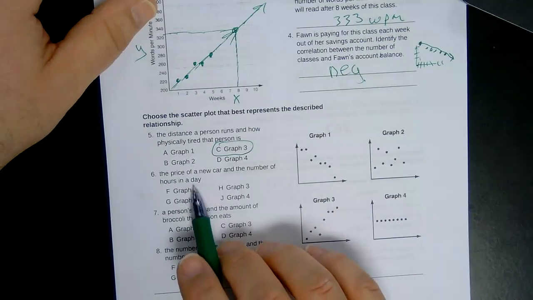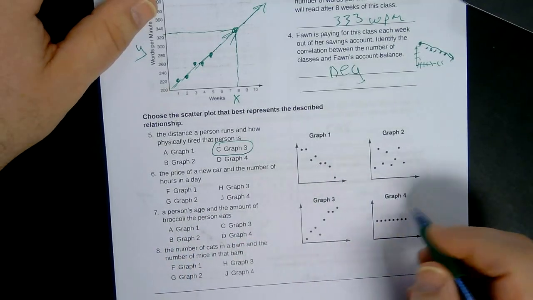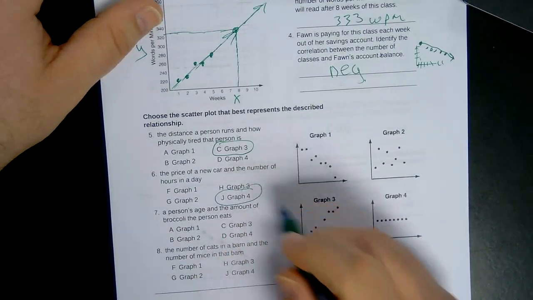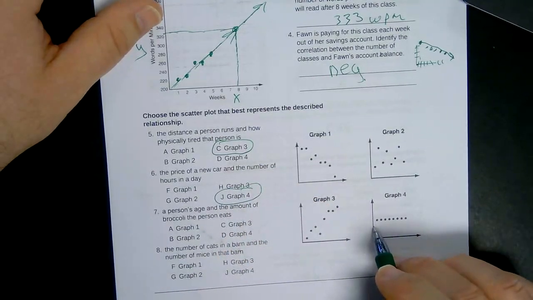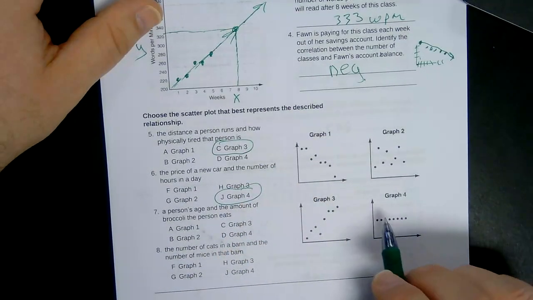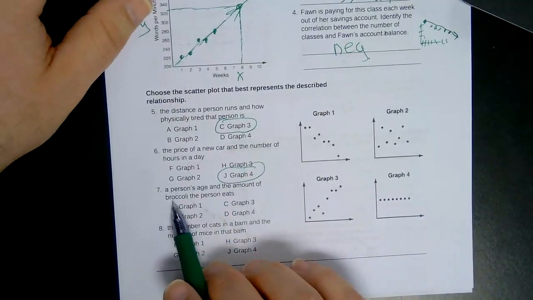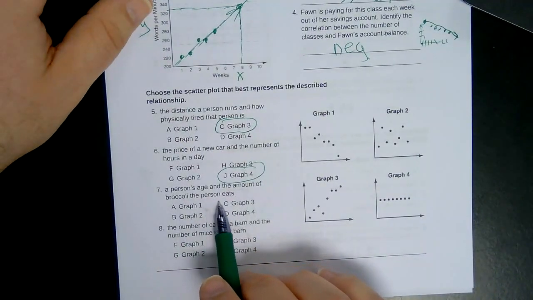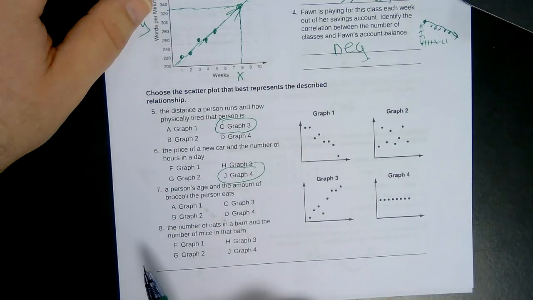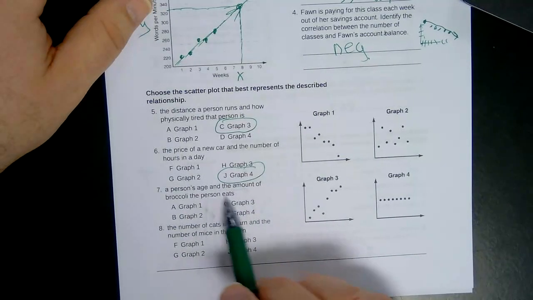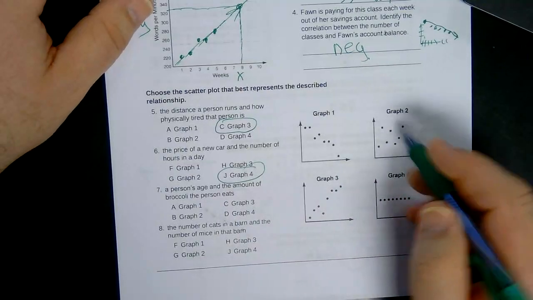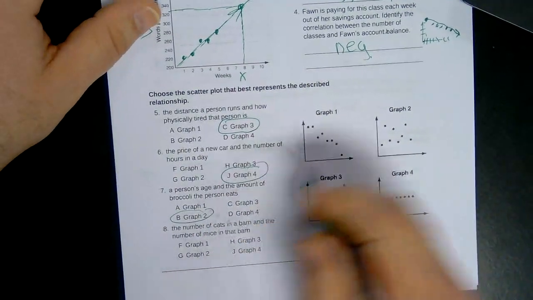Okay, number 6. The price of a new car and the number of hours in a day. Well, that's pretty consistent because the number of hours in a day usually stays the same. So I'm guessing it's going to be graph number 4, the price of a new car, and that stays the same all the way through. Number 7, the person's age and amount of broccoli the person eats. I don't see much correlation between those two, so maybe no correlation, graph number 2.